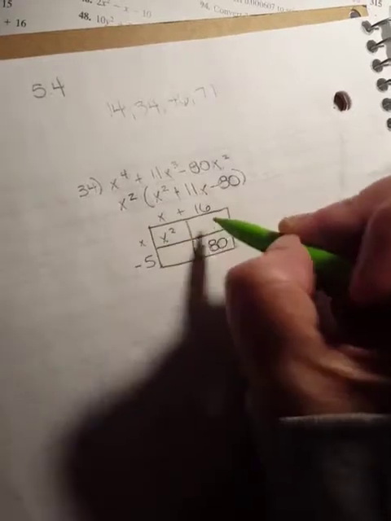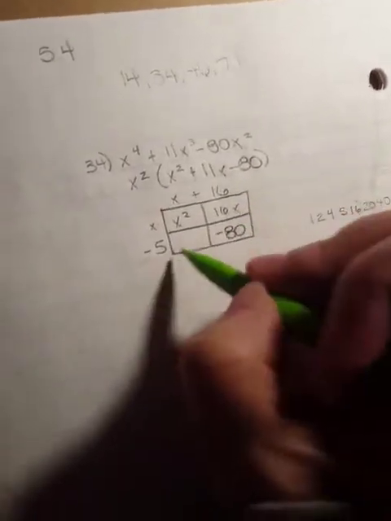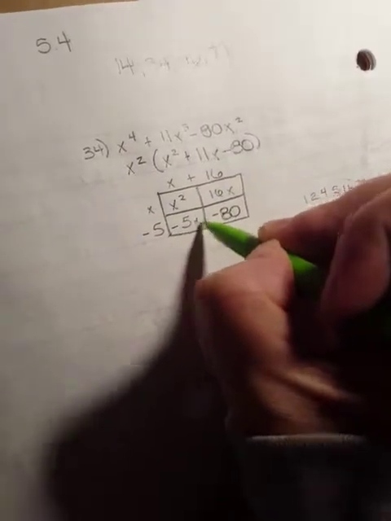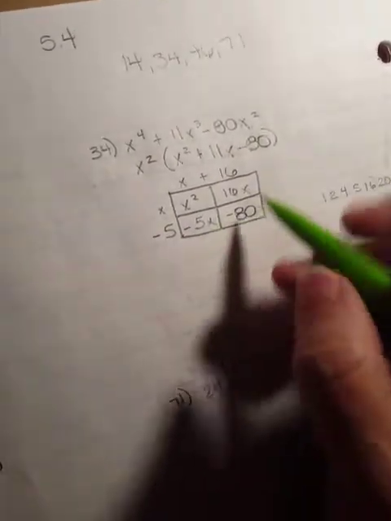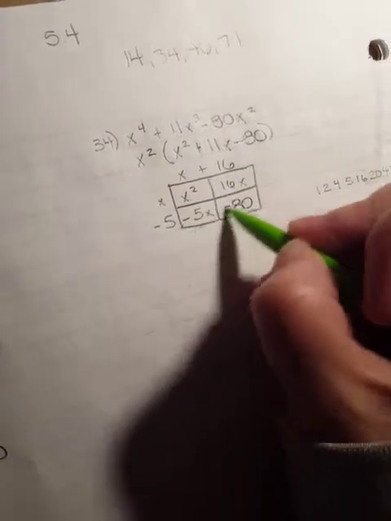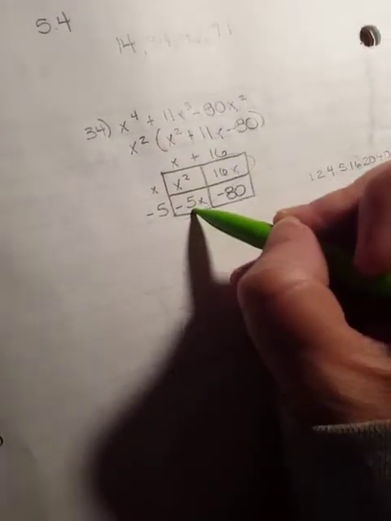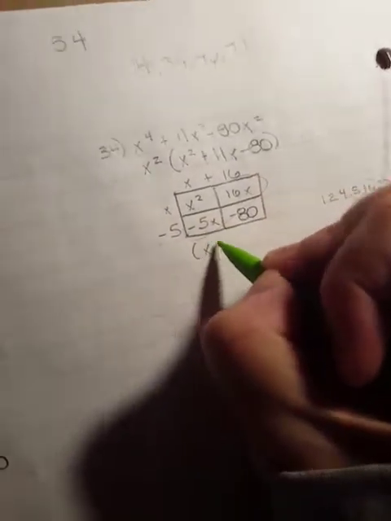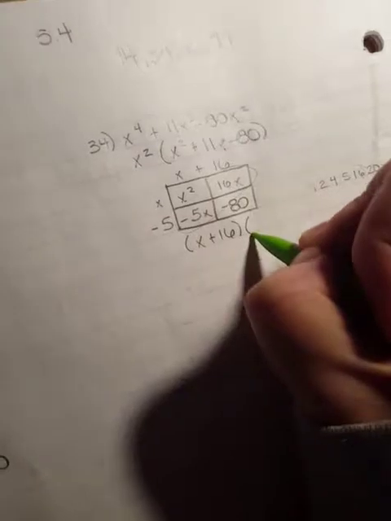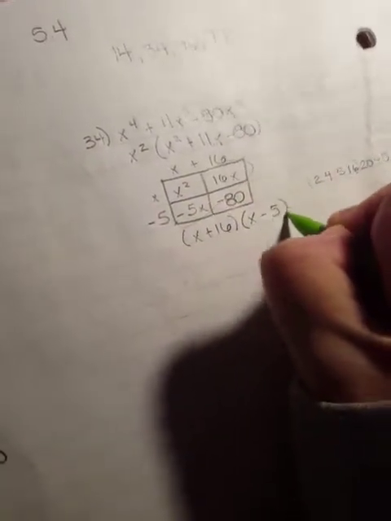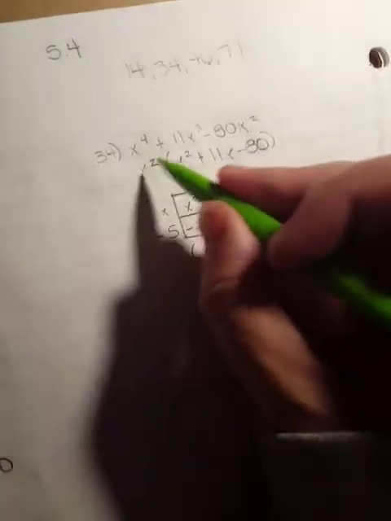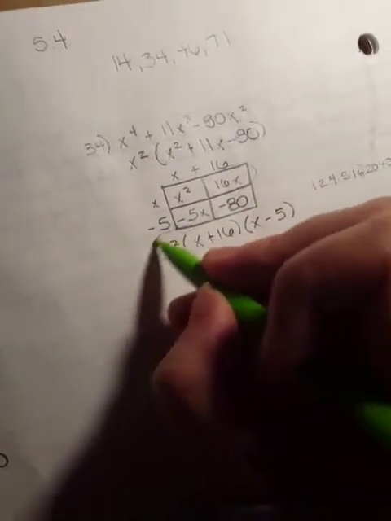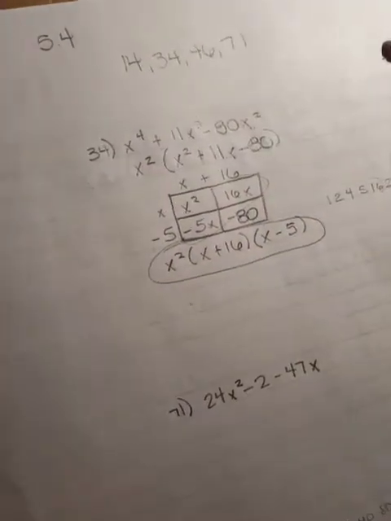So this would be 16 times x is 16x. X times negative 5 is minus 5x. Okay, so then does this equal 11? 16 minus 5 is 11x. Okay, so that's our answer. So we have x plus 16 and x minus 5. And we can't forget this guy, we have to bring down the x squared. So this is our answer for number 34.